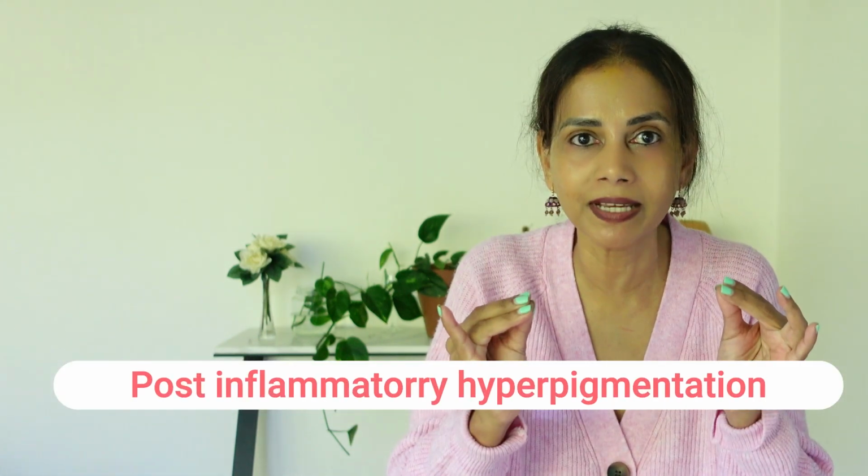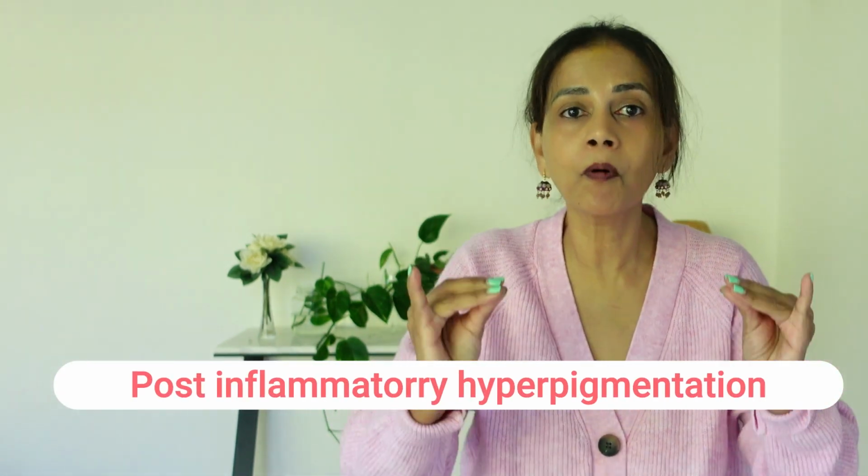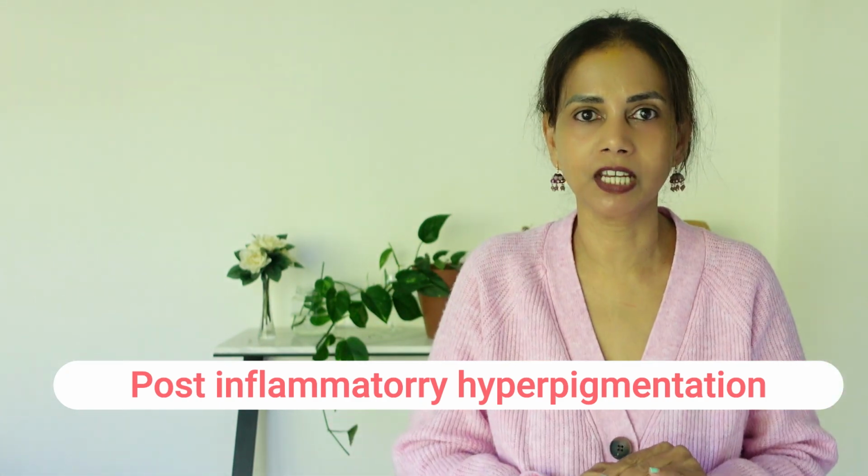So a couple of important points to remember. As long as there is inflammation on the skin, this melanin will get produced. The important thing that you need to do is to reduce that inflammation. The sooner you heal the skin, the lesser the chances of pigmentation. All that we've been talking about so far is because of additional melanin, that's more melanin. So this is why it's called post-inflammatory hyperpigmentation. Hyper means more.